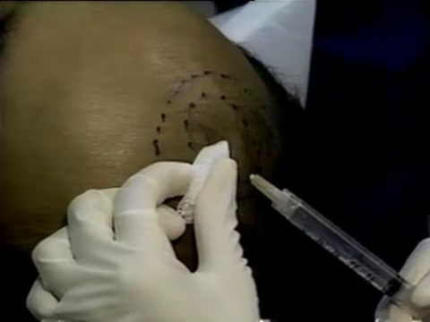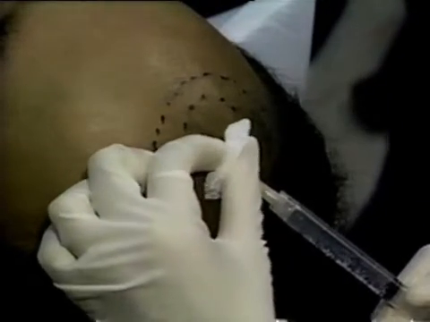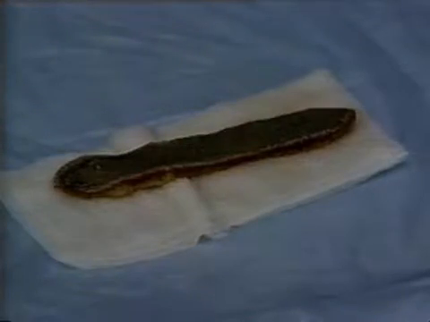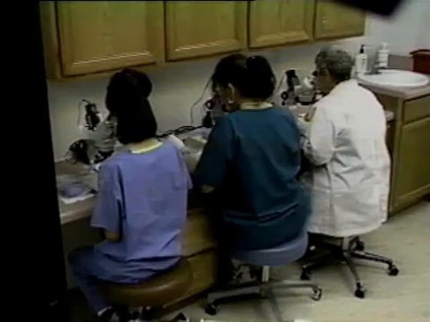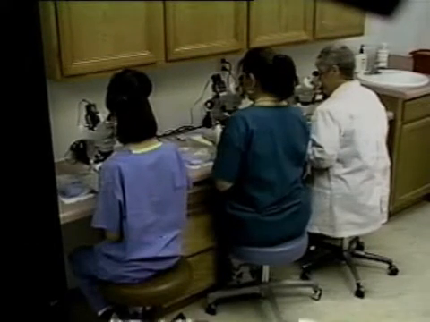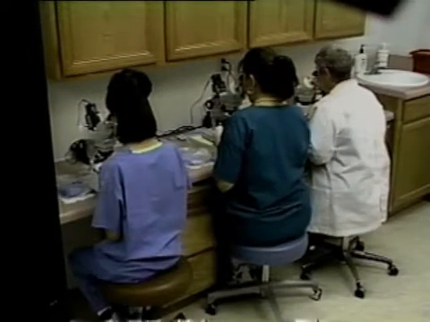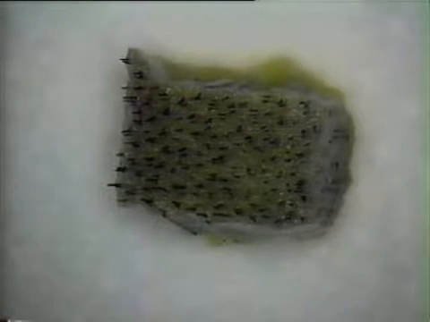The frontal area is likewise anesthetized by slowly injecting local anesthetic until that is totally numb. This represents the donor tissue, in this particular case about 10 square centimeters of surface area containing about 3,000 hair and slightly over 1,000 grafts. This is an unusually dense case. That is, there are a lot of hair per square centimeter in this particular donor tissue.